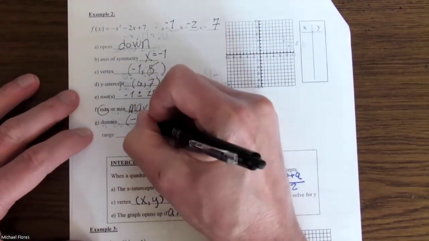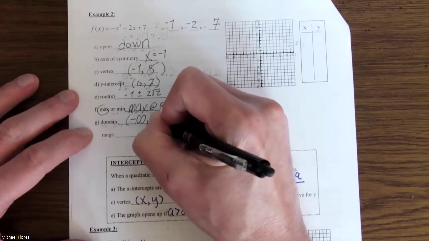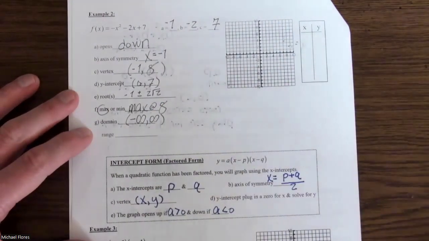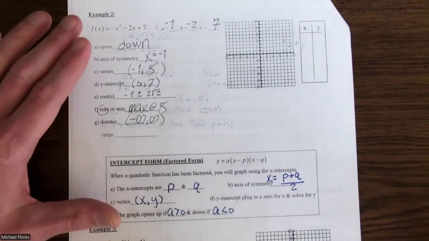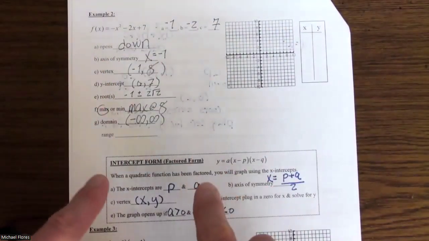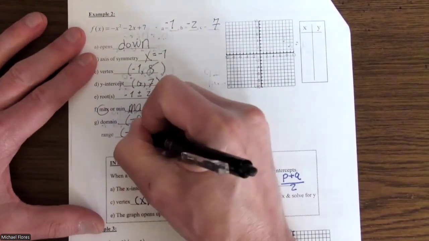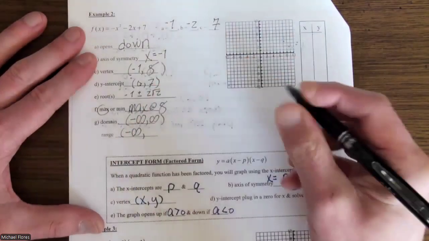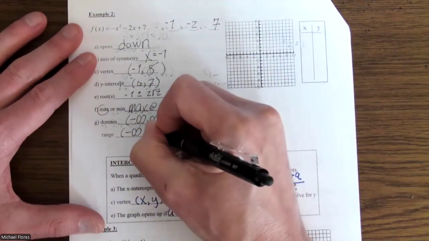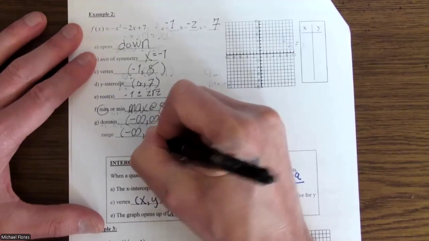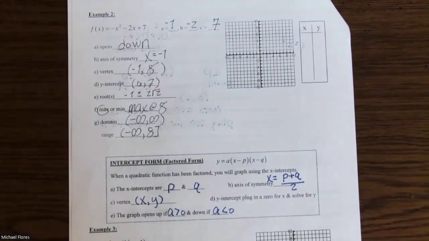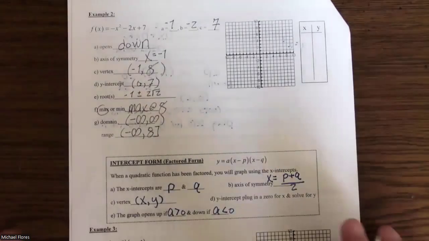Remember our domain, -infinity, +infinity. The range this time, since we're opening down, we want to start with -infinity and then end with your maximum. Our maximum was 8. You want to do interval notation from minimum to maximum.